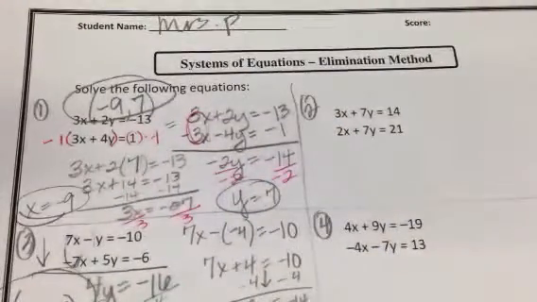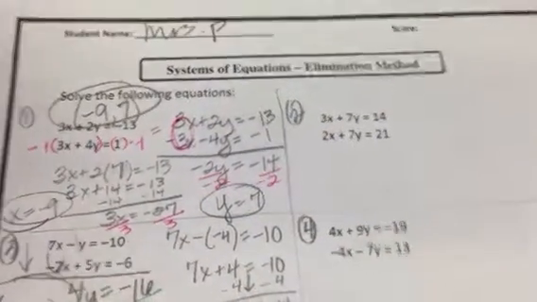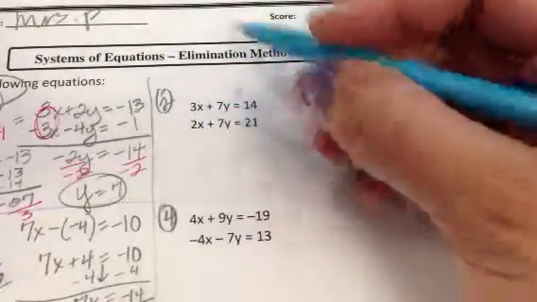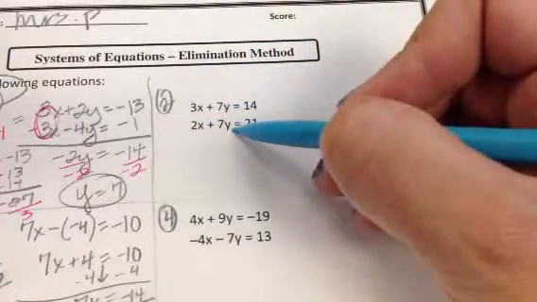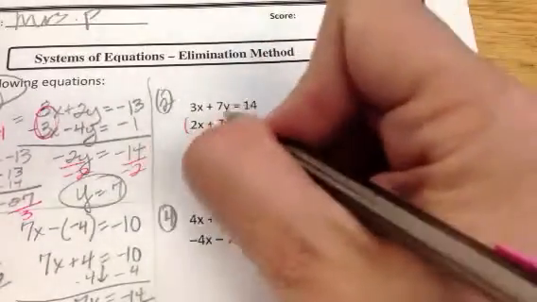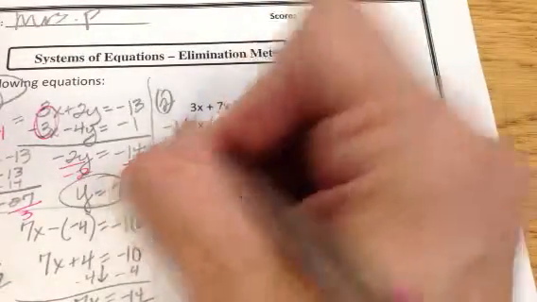Number 2 is very similar. Number 2, if I look at what I have, the coefficients of x's aren't opposites. The coefficients of y's aren't opposites, but I can get to opposites pretty easily with the coefficients of y. So I'm going to multiply both sides of this equation by negative 1.